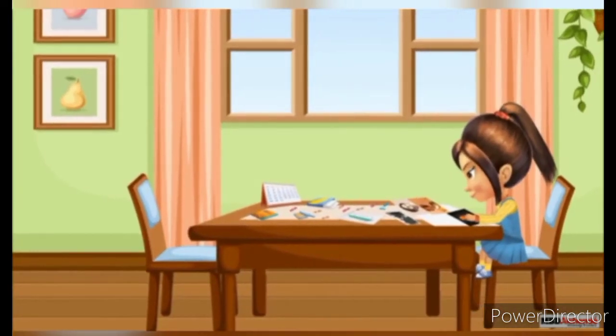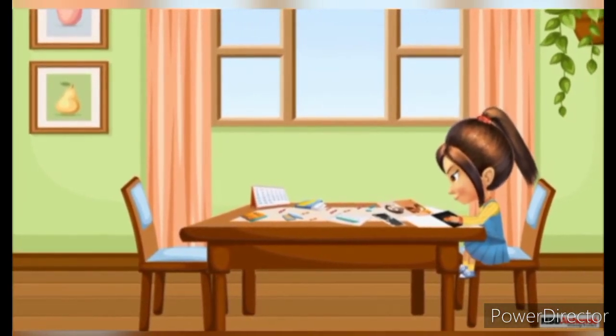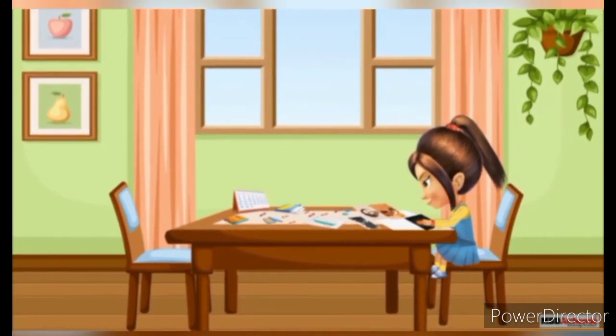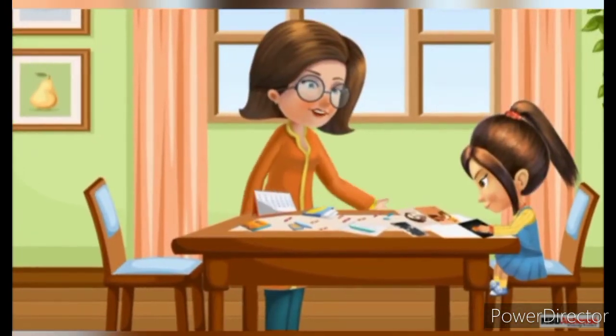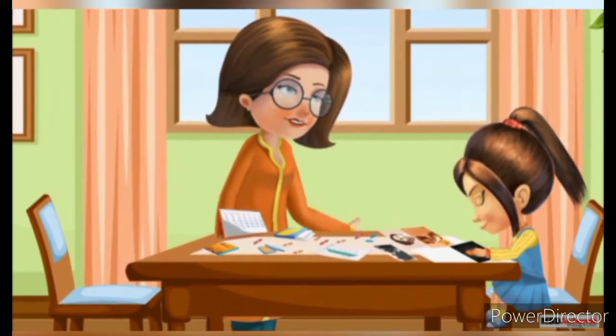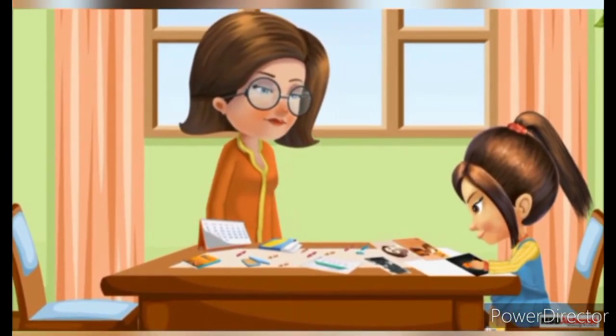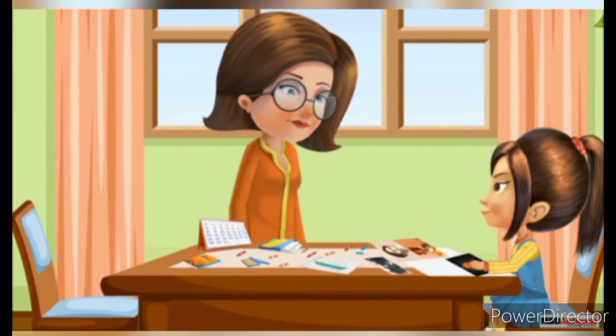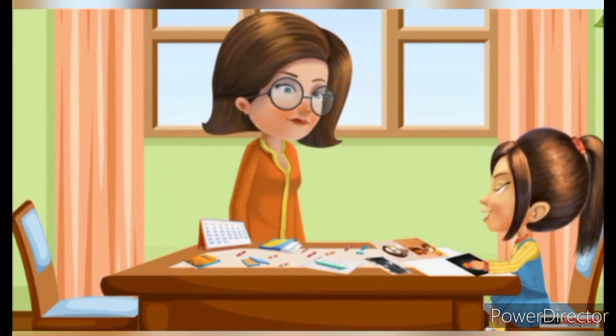Alicia is pasting pictures on a poster. Let's see what she is doing. Hey Alicia, what are you doing? Mom, I'm making a poster on the great Indian social reformers. I have their images, but I need your help to write about them. Will you please help me?